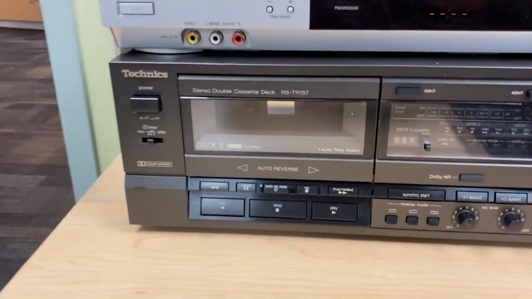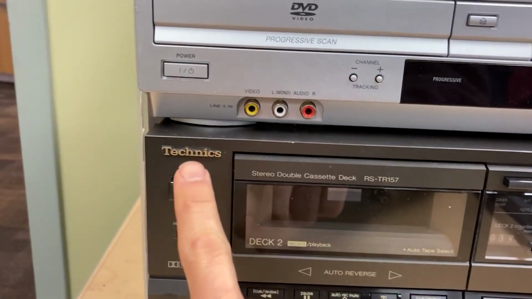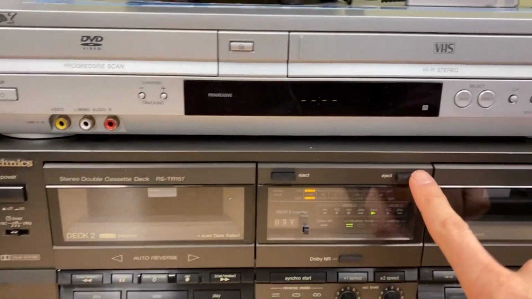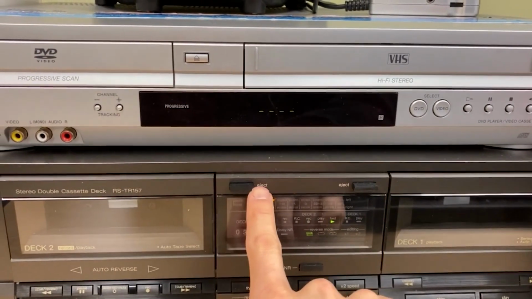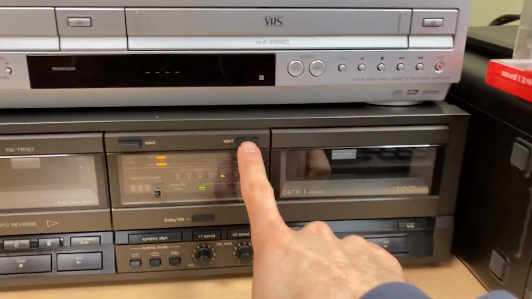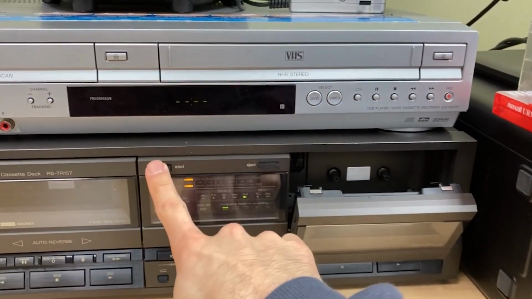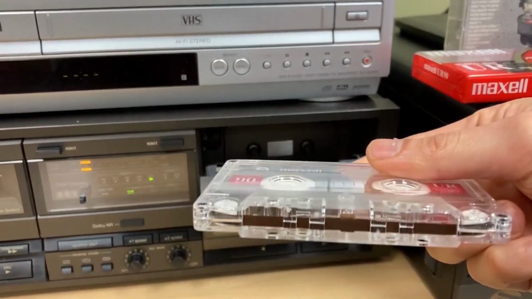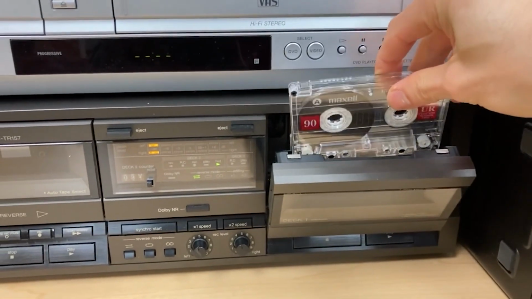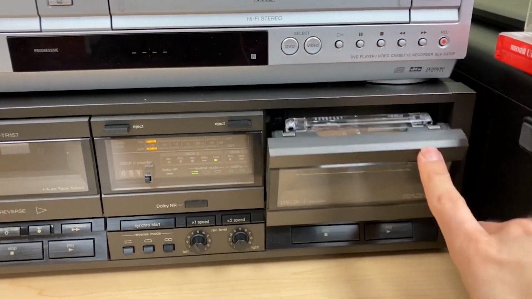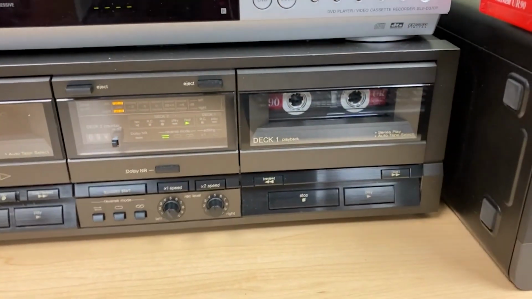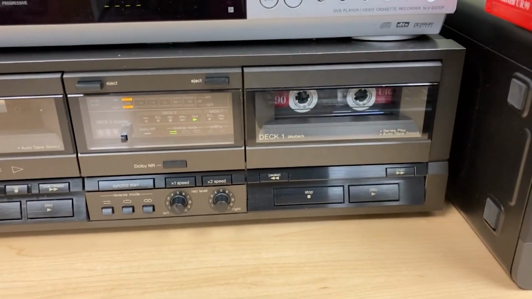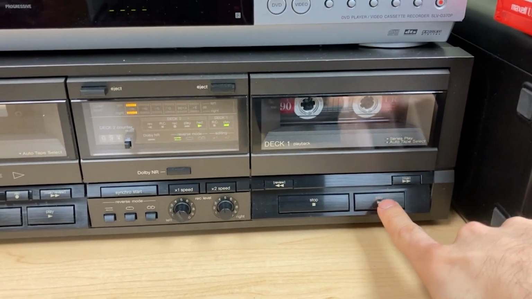To turn on the cassette player, press the power button. And to enter the cassette tape into the deck, press the eject button on either tape deck 1 or tape deck 2. Then, insert your audio cassette tape into the door slot with the exposed tape side facing down, and then push the door back in. With the tape deck door pushed back in, now you can press the play button to play the tape.